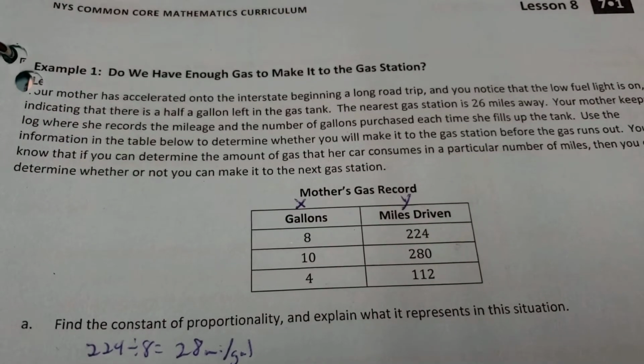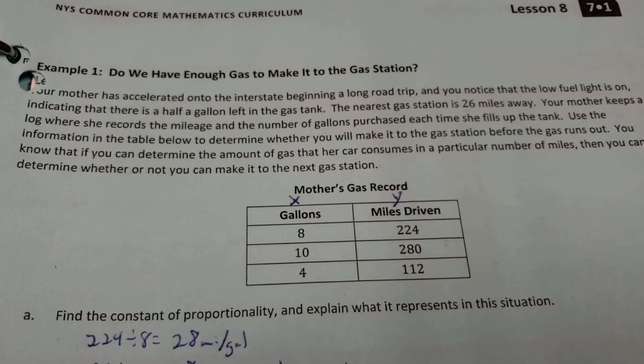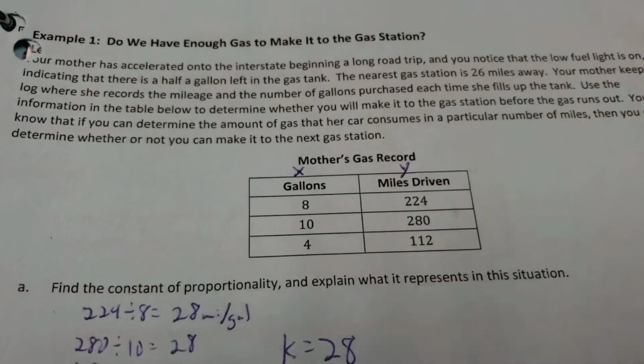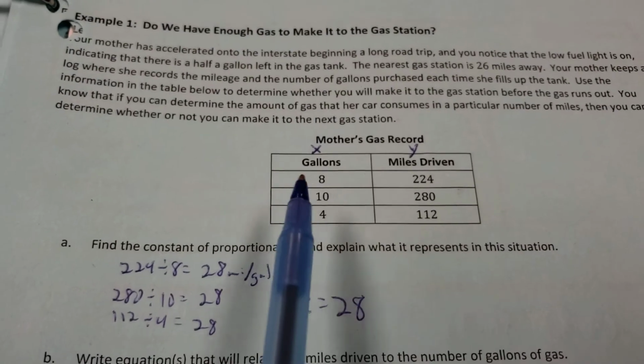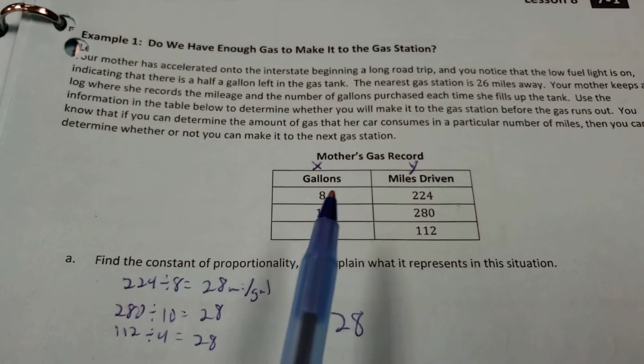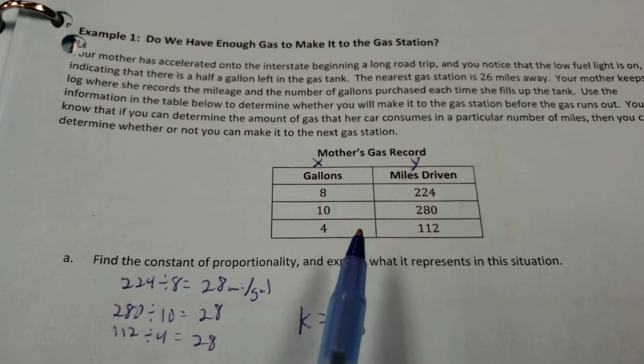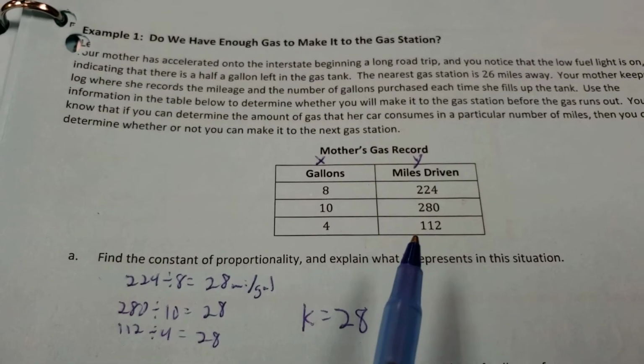You'll know that if you can determine the amount of gas that your car consumes in a particular number of miles, you can determine whether or not you can make it to the next gas station. And here's Mom's gas record. An X column and a Y column in a table here. 8 gallons, she can go 224 miles. 10 gallons, 280 miles. 4 gallons, 112 miles.